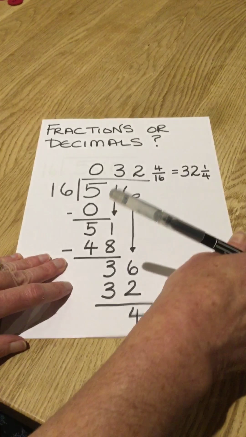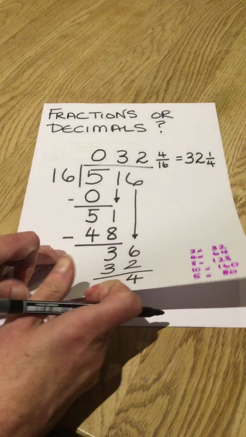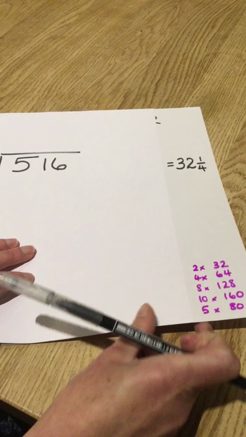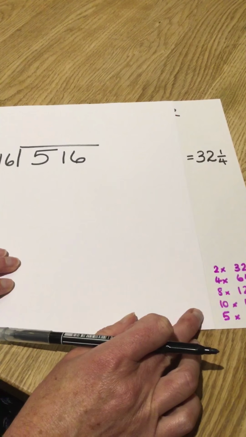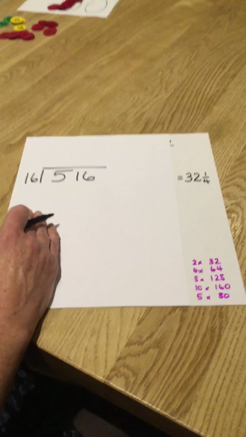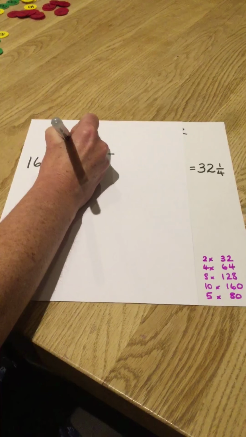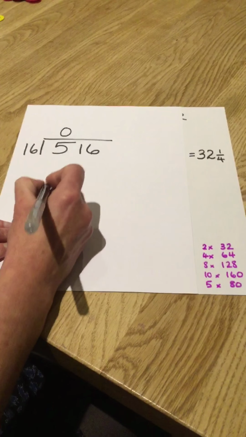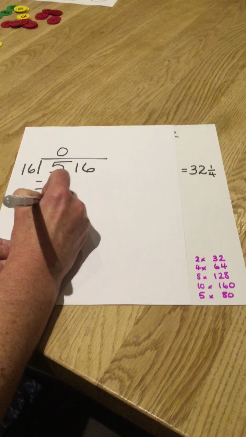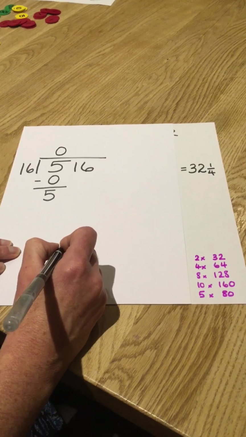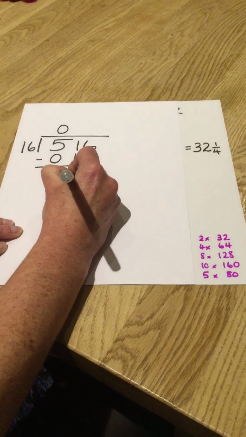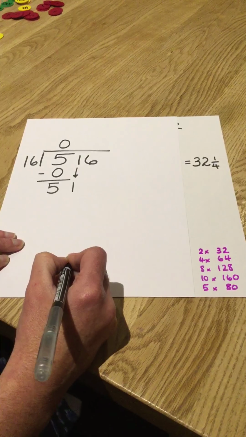Let's have a look at how to do that one as a decimal. I'm going to keep the little calculation that I did so I don't have to write it out again. Let's do the calculation again. I know that I cannot give everybody 100, so I put a 0 up there. I haven't given any away, so I must have 5 left over. I'm going to turn that into tens. I already had 1 ten, so I need to bring that down, and now I have 51 tens altogether.